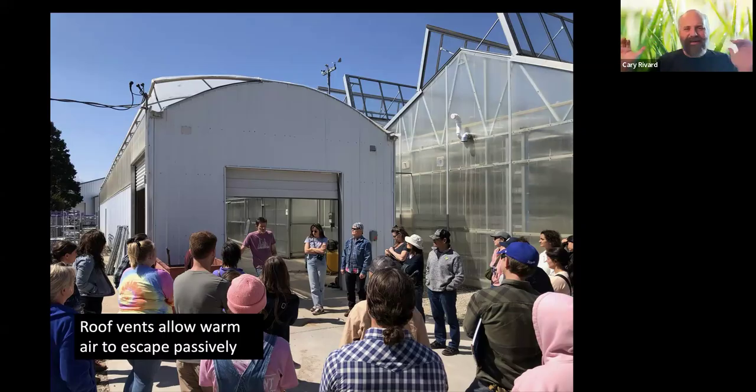And so they're really quiet, and it almost makes you feel like you're sort of halfway outdoors when you're there because you look up and there's sky above you. It's really interesting. But this is a great way to get hot air out of that gable.